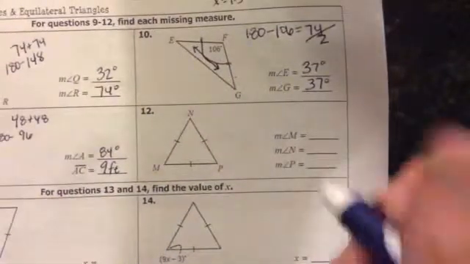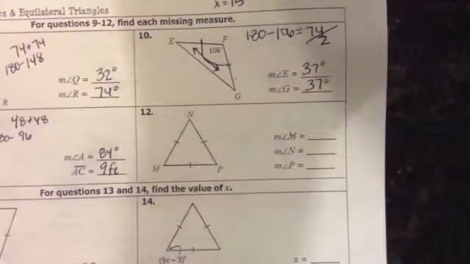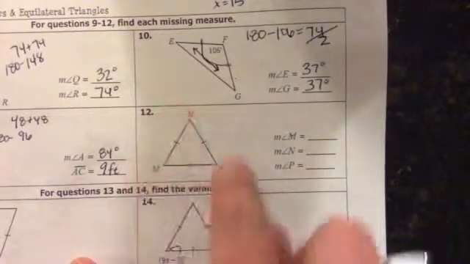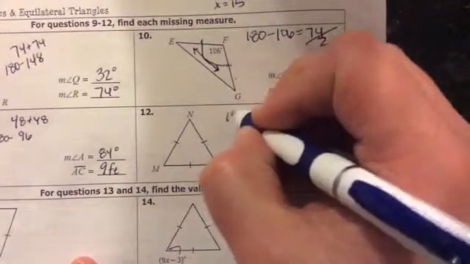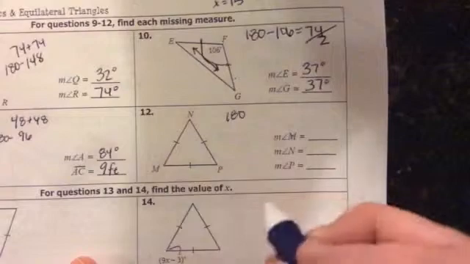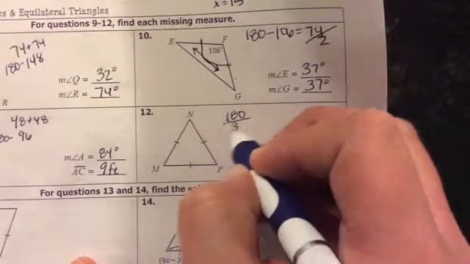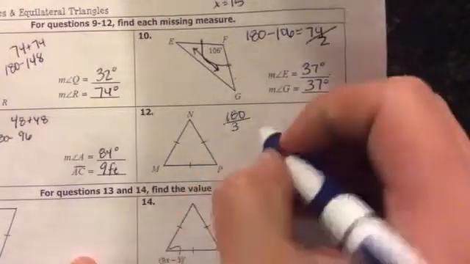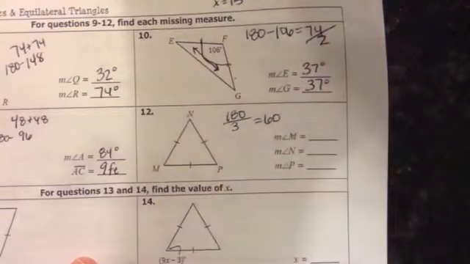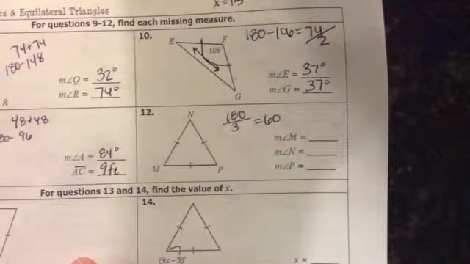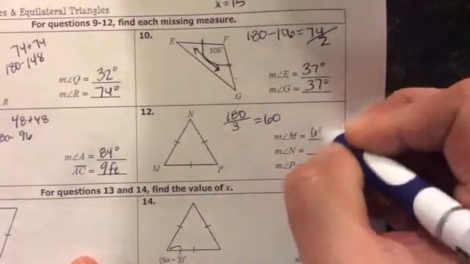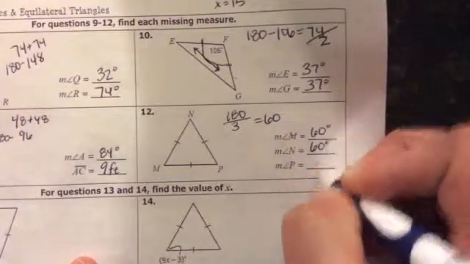Number 12, they're looking for the angles inside of an equilateral triangle. I know that all my angles have a sum of 180 degrees. I have 3 angles and they're all congruent, so I'm going to divide that by 3 to split it evenly. The rule is anytime you have an equilateral triangle, all the angles are always 60 degrees.